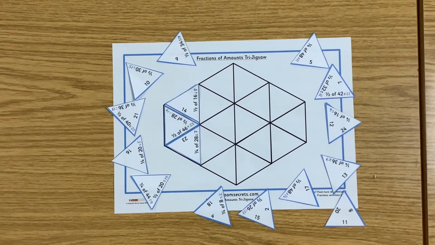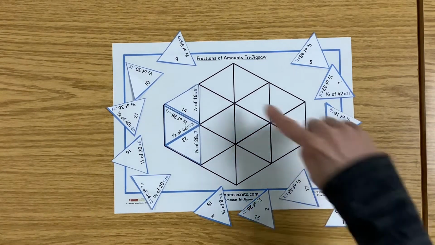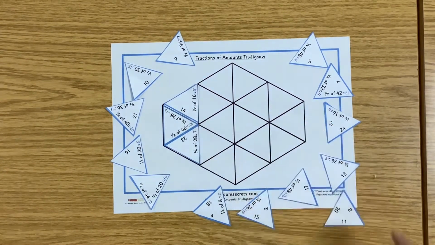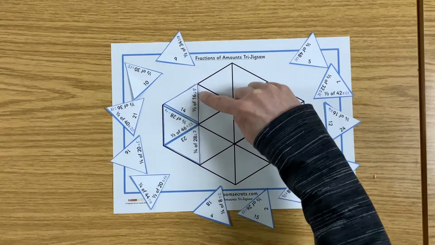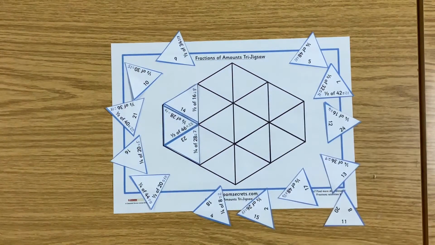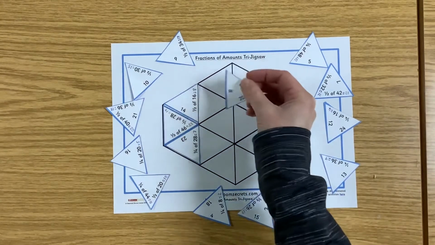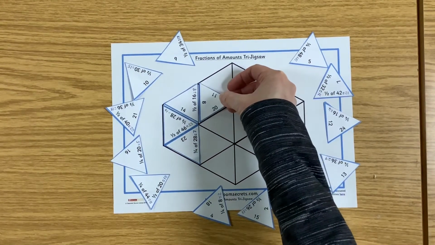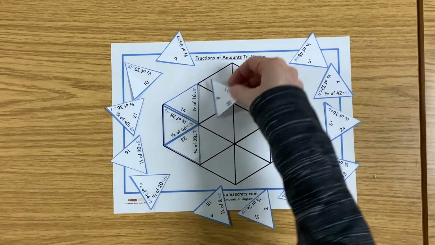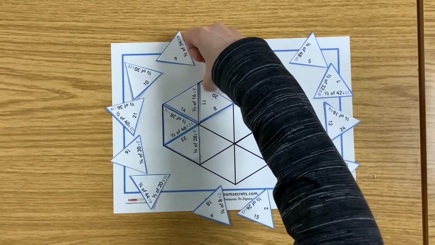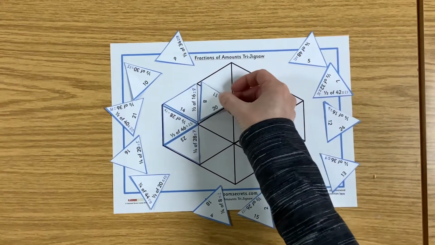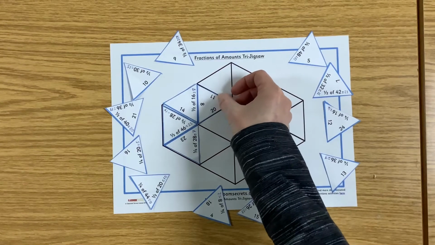And then what I do is I keep going. So if I wanted to know which triangle is going to go into this section, 1/2 of 16, I've worked it out as being 8. So I'm looking for the answer 8 on one of my other triangles. There it is. So if I take that 8, now I need to make sure that it's the 8 that goes next to it. I can't put it in that way round with the 11 or the 20 next to it. So put the 8 in there.